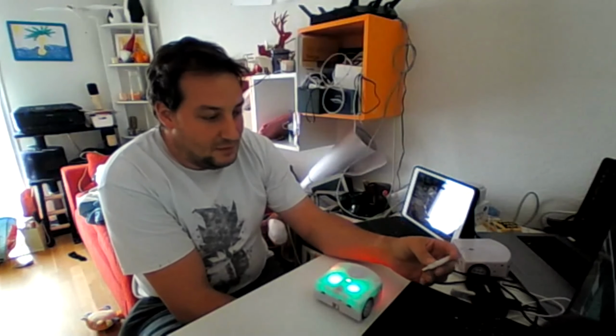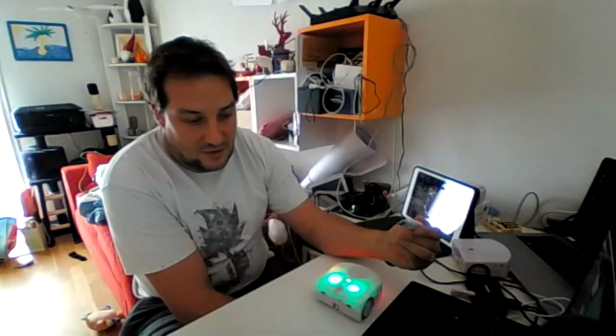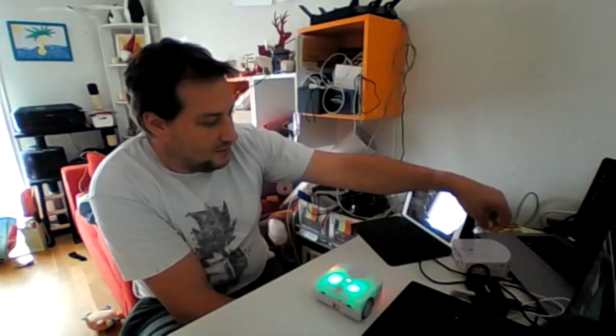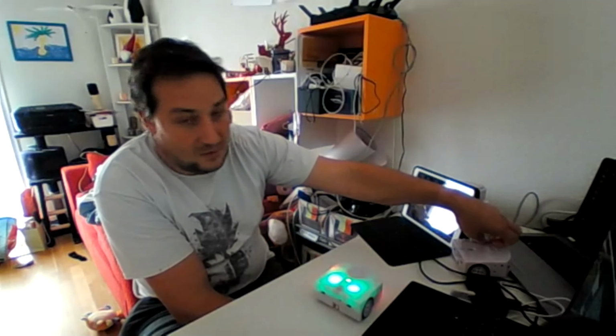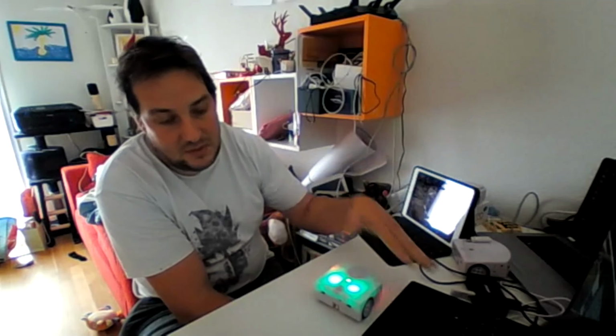So iPad has no USB connection. So if you want to connect an iPad to a Thymio, you need a computer between that will make a hub for the Thymio and the iPad.